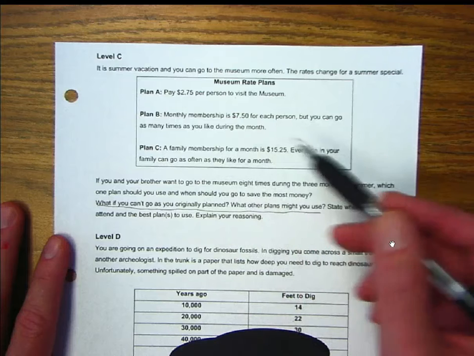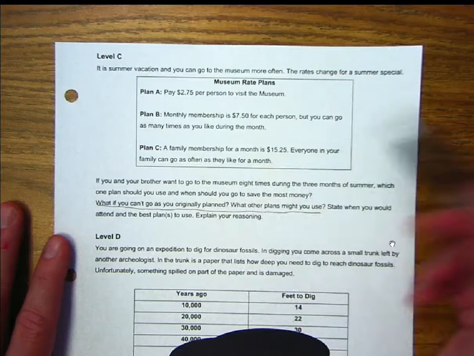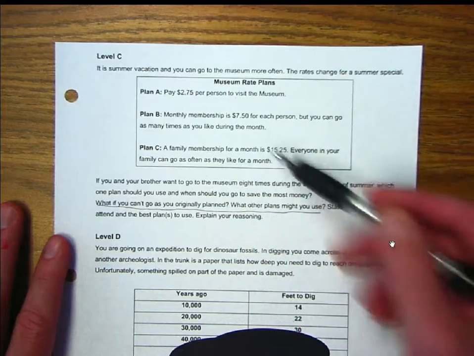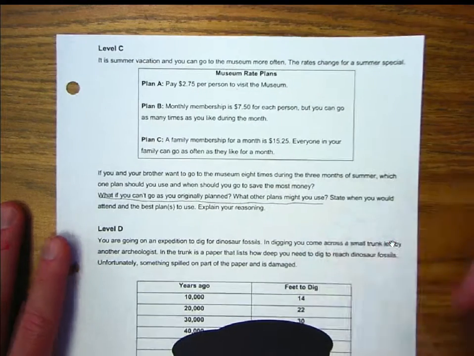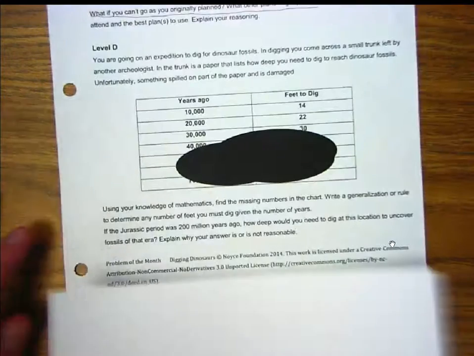Why would we want to go for plan C? Like, tell me, if I have a family of X amount of people, why would it be better? Over how much time, too. So anyway, pretty straightforward. Level D is the one that most of you probably have a question about.